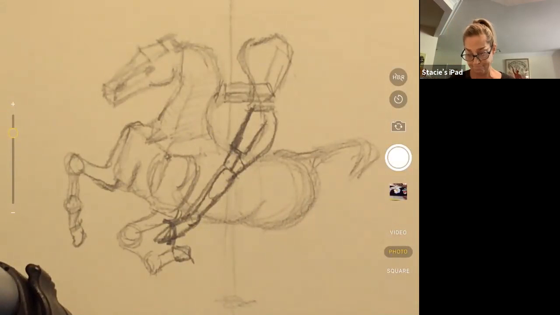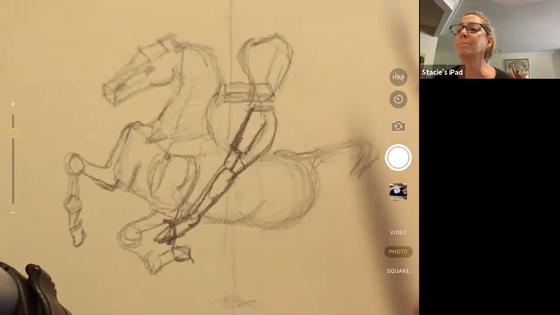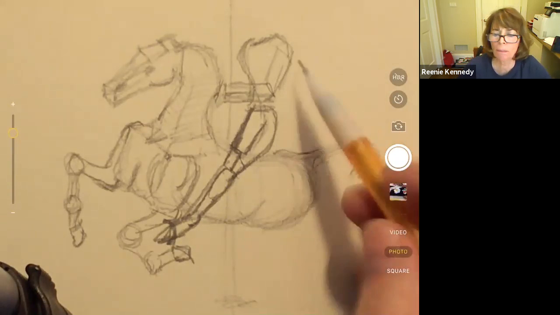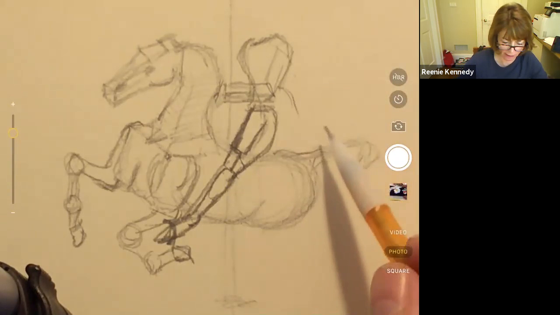Trevor, if you go up behind the butt, what is that piece with the horizontal lines? Oh, it's part of the jacket, I think. Yeah, it's like a little peplum or something on the back of her jacket.